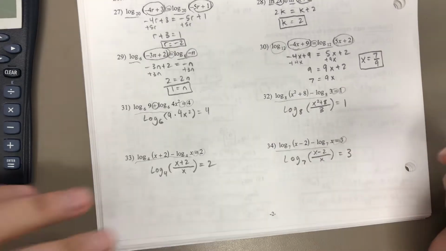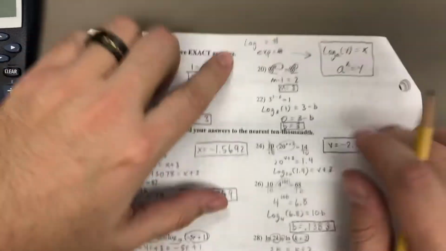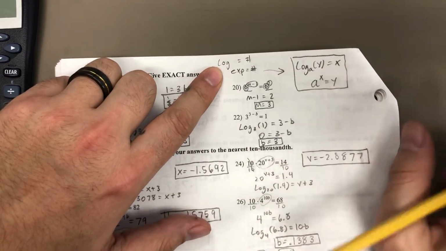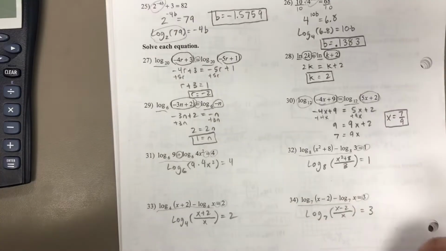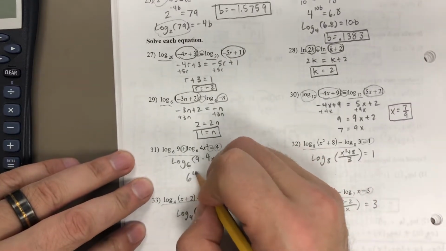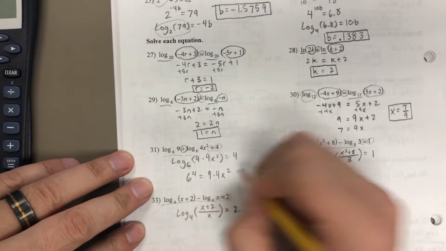That equals 3. Now when you have a log equal to a number, you use the log conversion to exponents. So that's what I'm going to do here. I'm going to convert this into an exponent. So it becomes 6 to the power of 4 is equal to 9 times 4x squared.